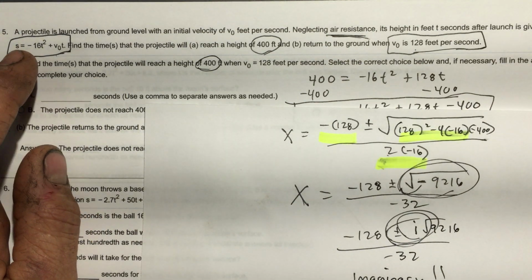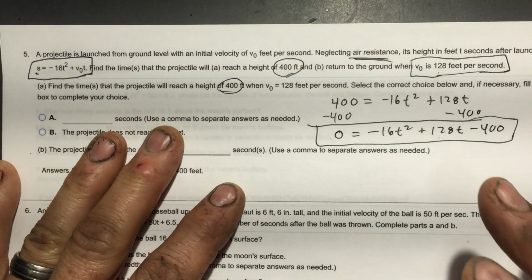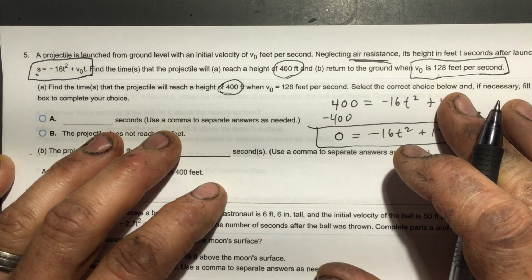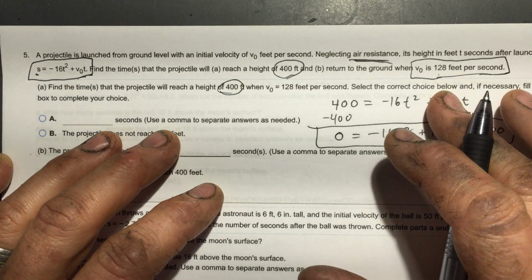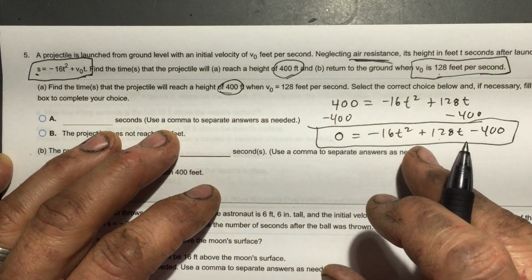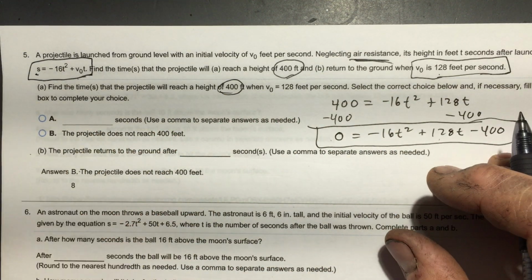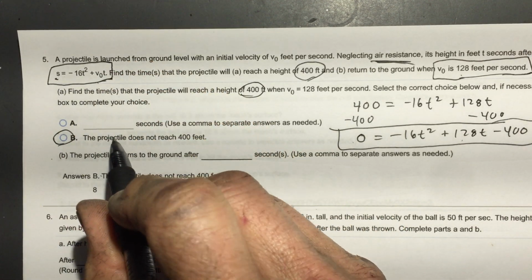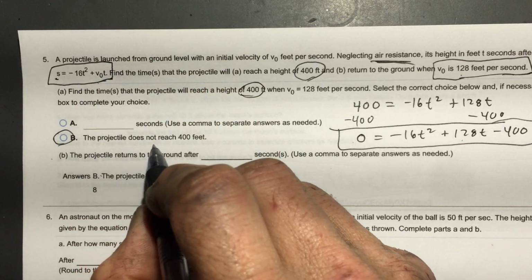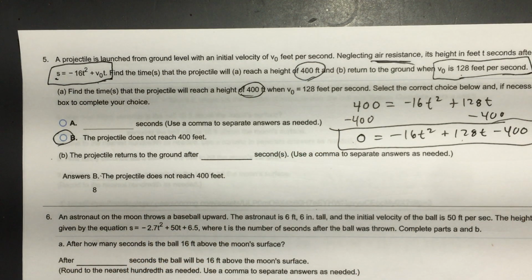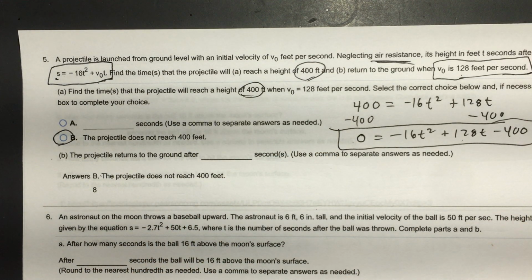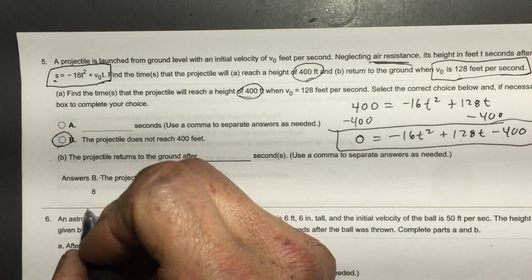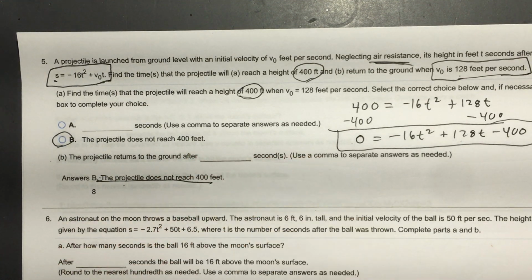This ball was thrown at 128 feet per second. It wasn't thrown hard enough. And it's not going to make it up to 400 because this comes out to be imaginary. So the answer is B here. The projectile does not reach 400 feet. It was not thrown hard enough. And there you go, see.